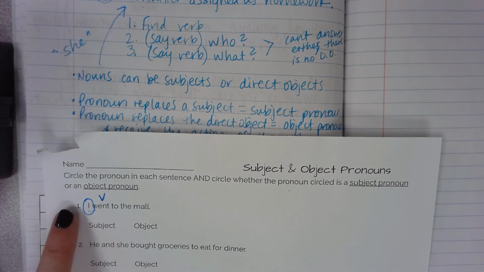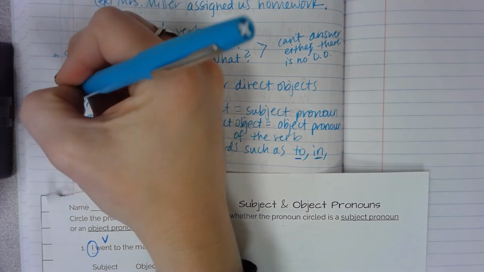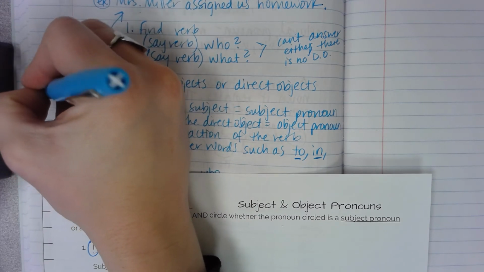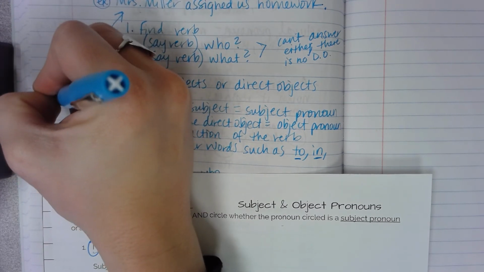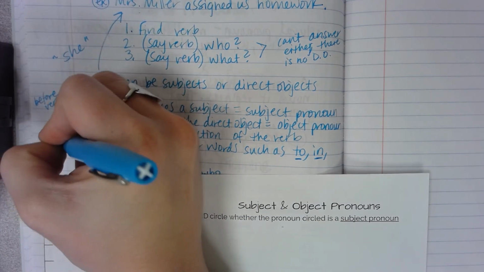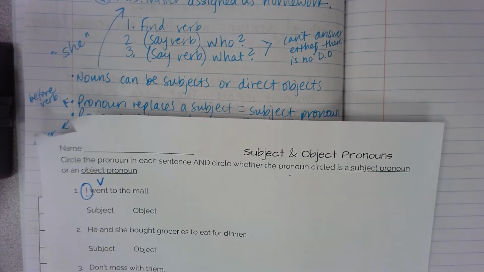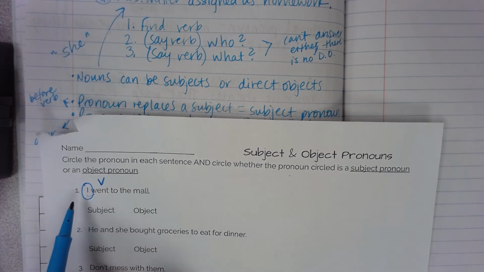So I'm going to say this. Before verb, and then I'm going to say after verb in your notes. Subject pronouns before your verb. Object pronouns after your verb, because it's receiving the action of the verb. Well, in this case, it is before the verb. It's the subject of the sentence. This is the person that's doing the action. So we're going to circle the word subject underneath.